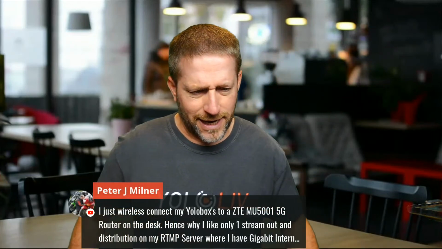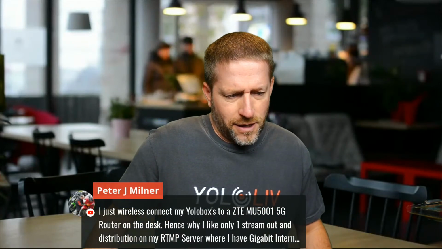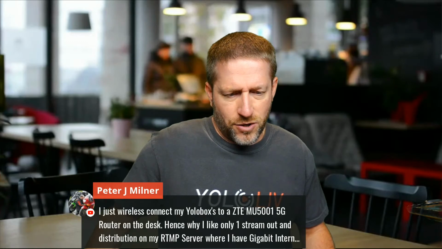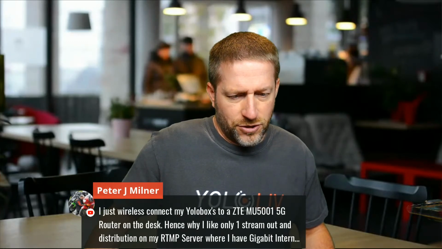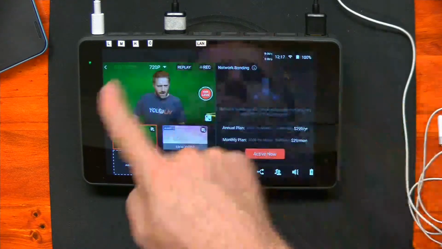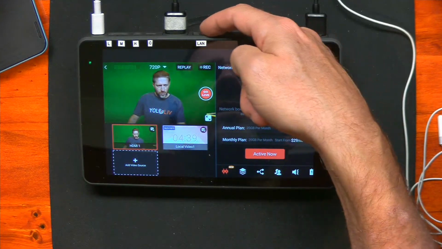Peter J. Milner says, I just wirelessly connect my YoloBox to a ZTE 5G router on the desk, hence why I like only one stream out and distribution on my RTM server when I have gigabit internet access. Yes, everything here on the table is all wireless, except for the one doing the show. If we look at the overhead connection right here, there's no Ethernet in here.